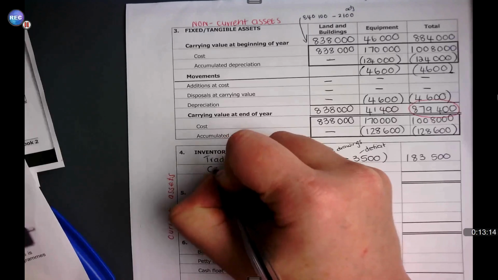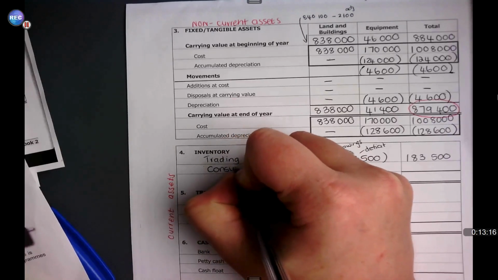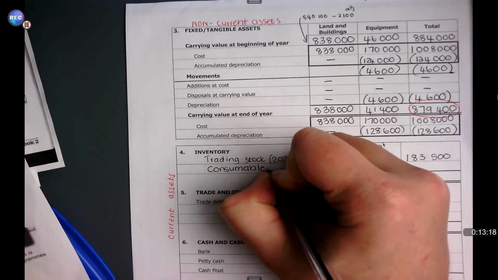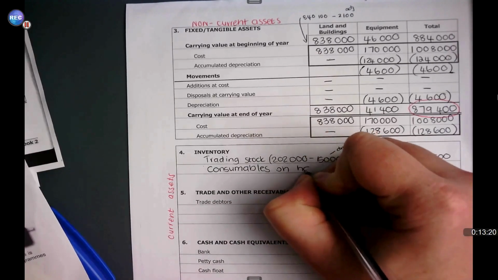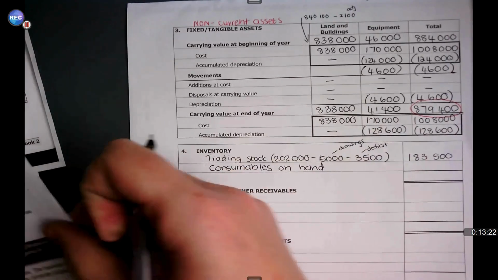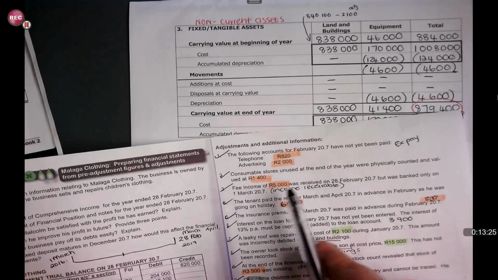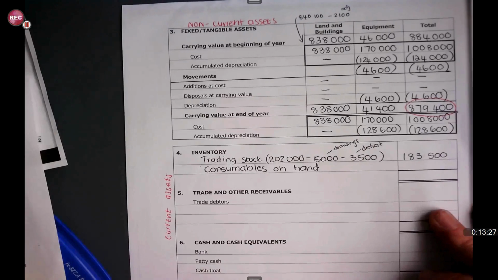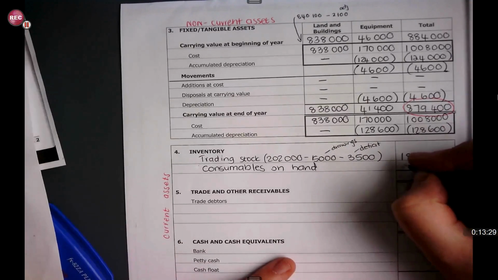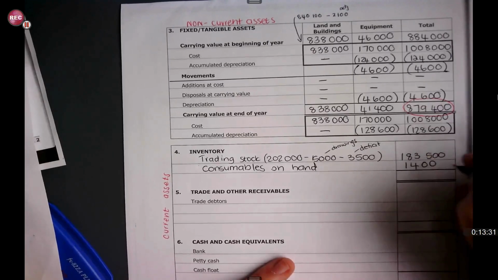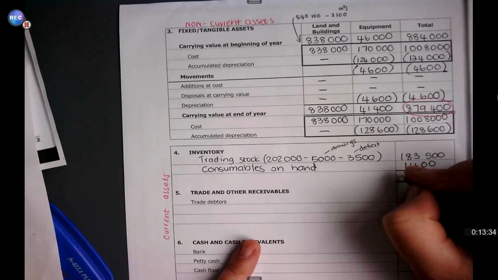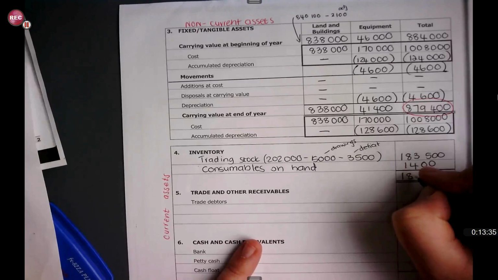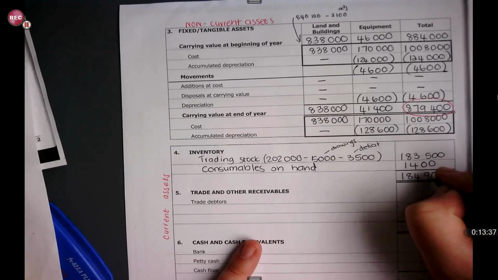Another inventory account would be consumables on hand. If we look at question 2, it says consumables on hand was 1,400. So we can just enter that consumables on hand of 1,400 straight in. So in total, our inventory amount was 184,900.